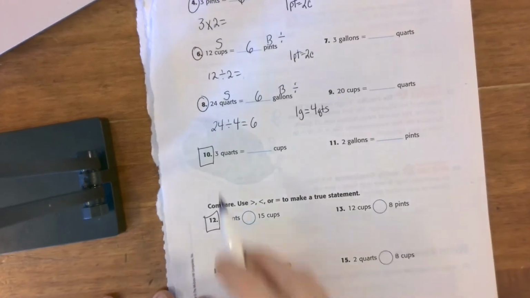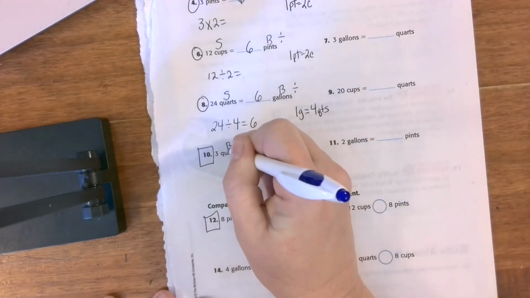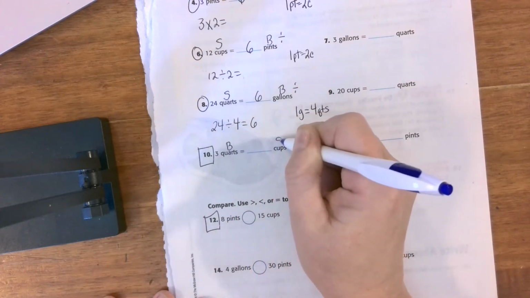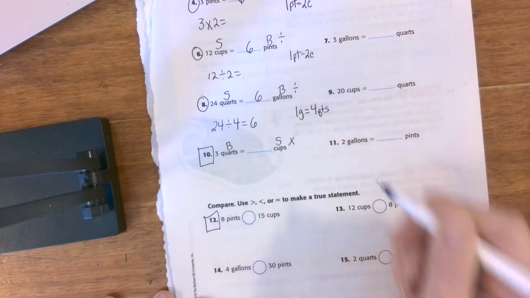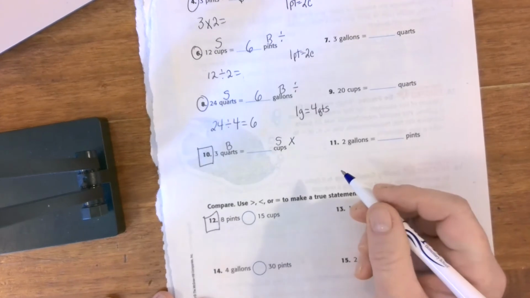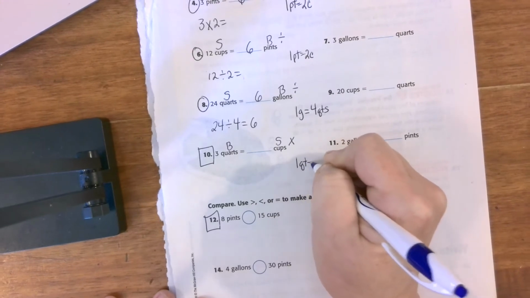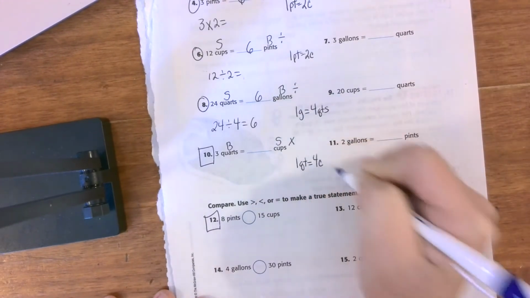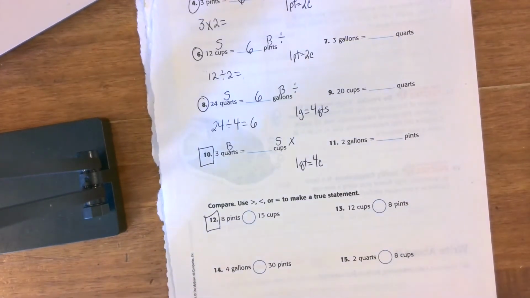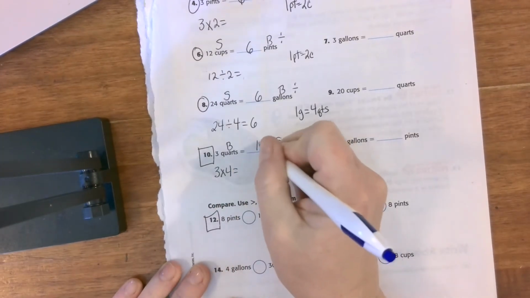All right, here we go. Quarts to cups. Big to small, so we multiply. So now I'm going to write my formula. So I'm going to find quart. 1 quart equals 4 cups. All right, we said we're going to multiply, so 3 times 4 equals 12.